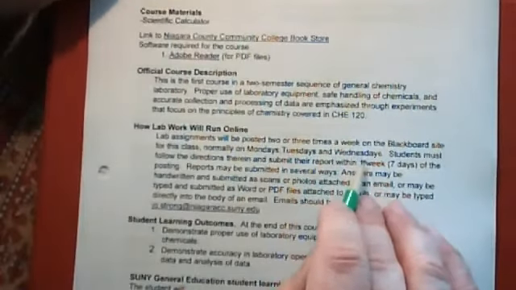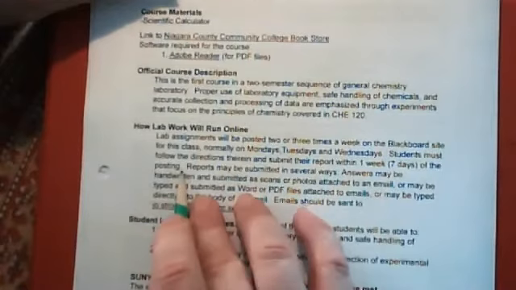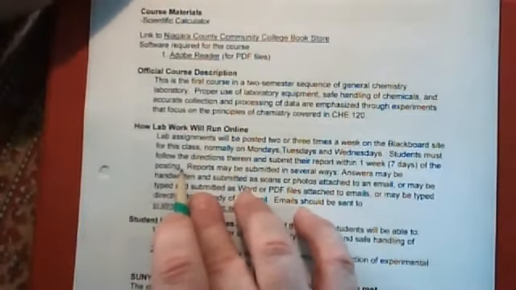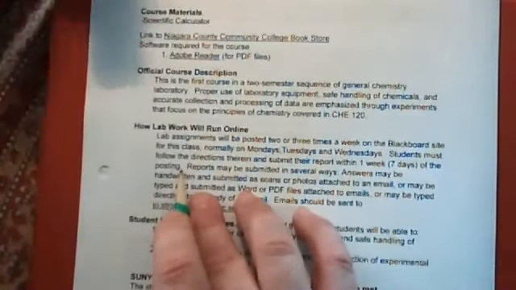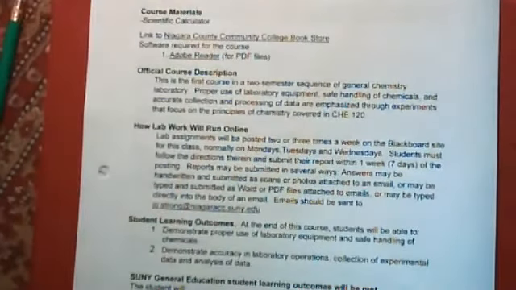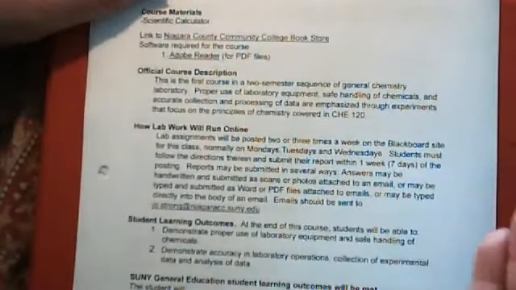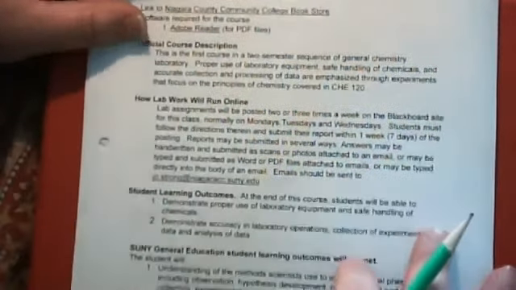And the due dates will be 1 week from the posting. So if the lab is posted on a Wednesday, it will be due the following Wednesday. If it's posted on a Thursday, it'll be due the following Thursday, and so on.